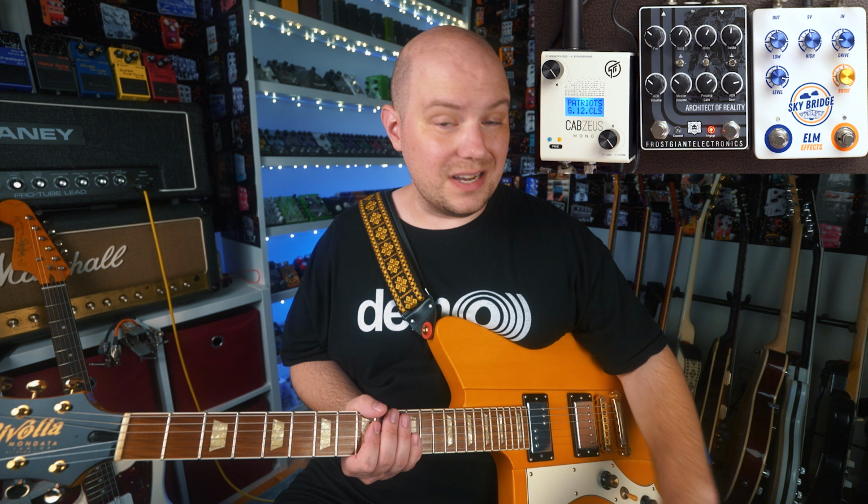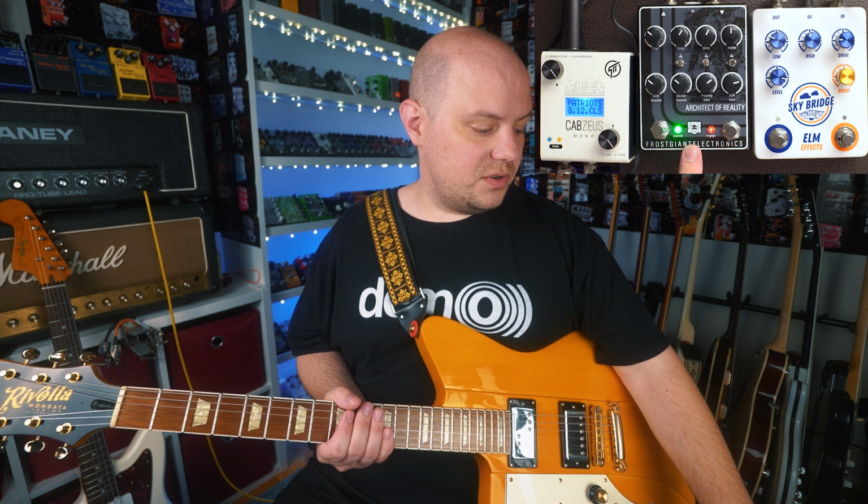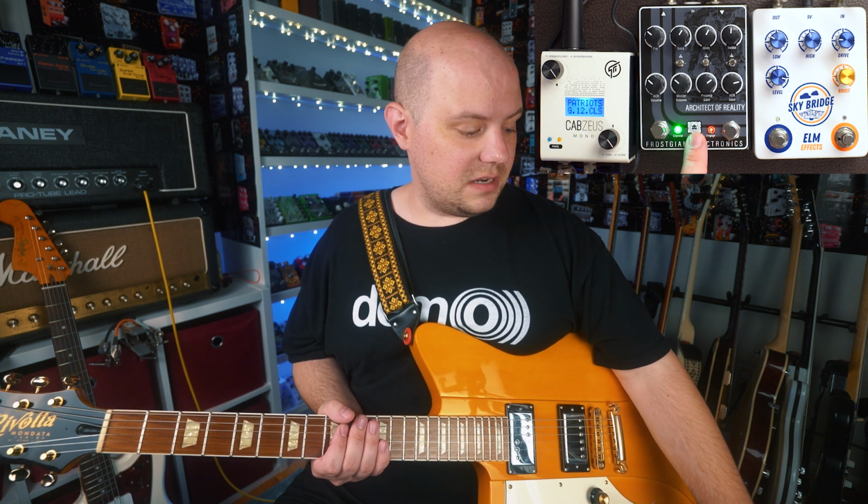But there are also other things we can do with boost pedals or drive pedals. A classic one is running a tube screamer into a higher gain amp to tighten up the bottom end and make it more precise and less muddy or less full overall, just a tighter response. So for that situation, I'm going to flip over to the second channel on the Architect of Reality.